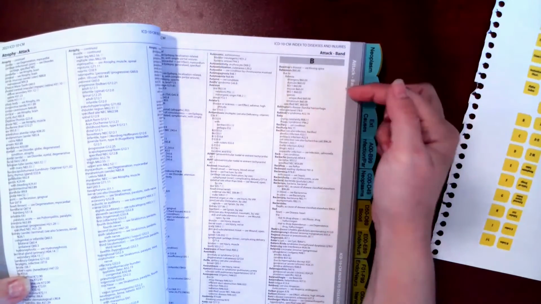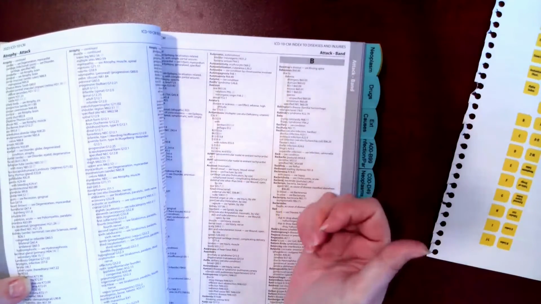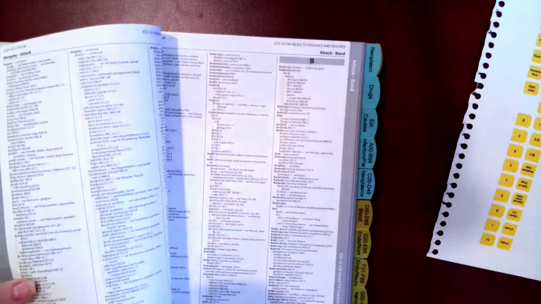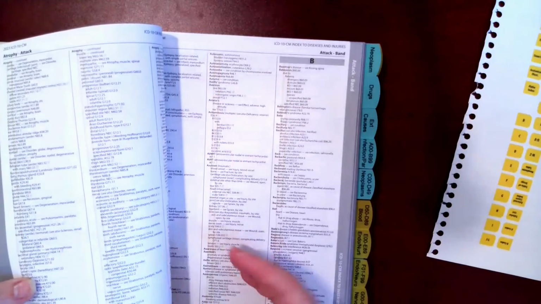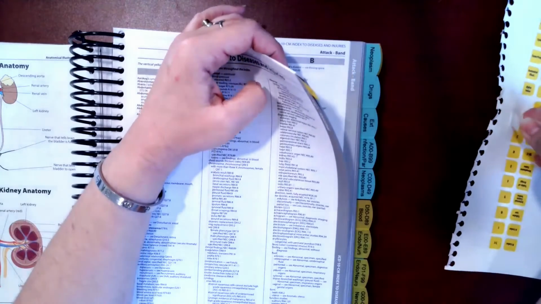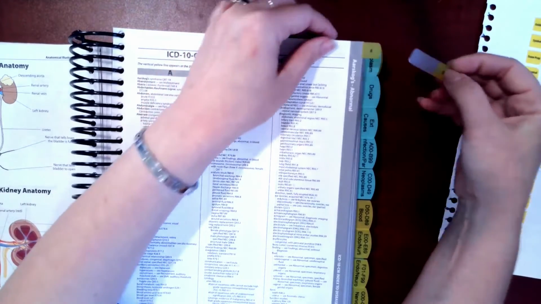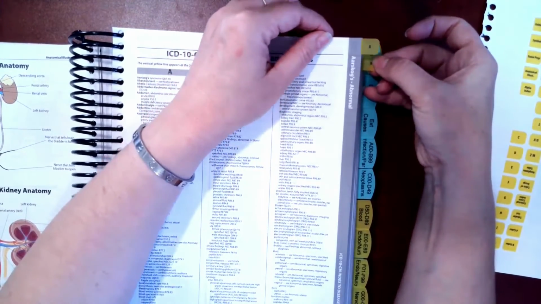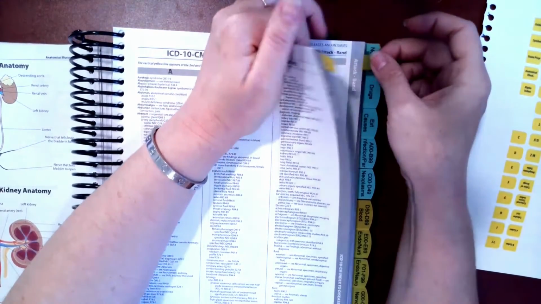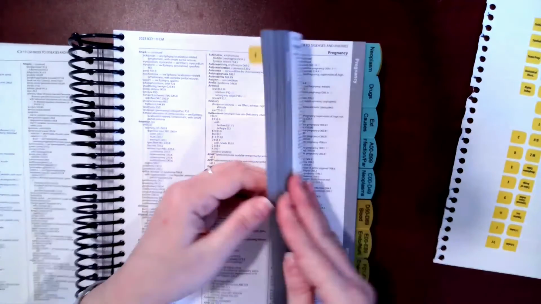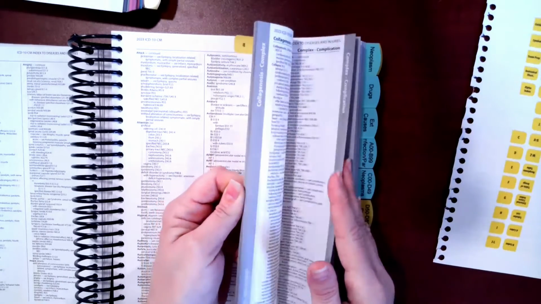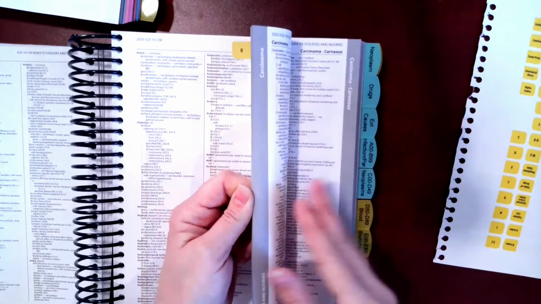Now, knowing that the alphabet isn't going to start exactly on the page, what I do is I will find the page where that alphabetical letter starts, and I'll add my tab there. Now, if the alphabetical letter starts on the opposite page, then I'll just add the tab to the page that it is adjacent to, so that, the idea is that we pull the letter tab and it takes us directly to that alphabetic character.